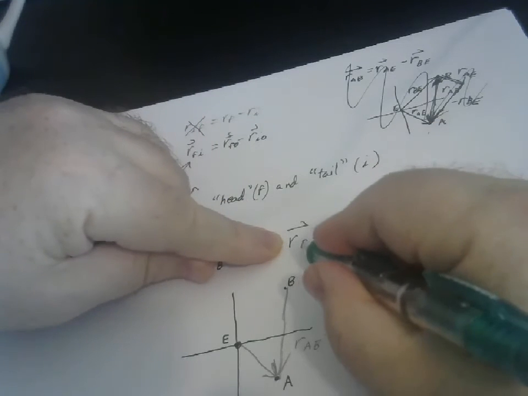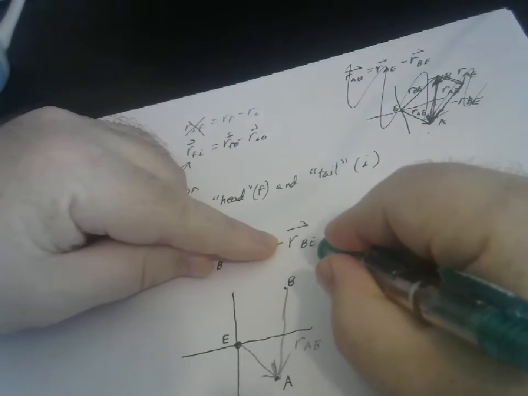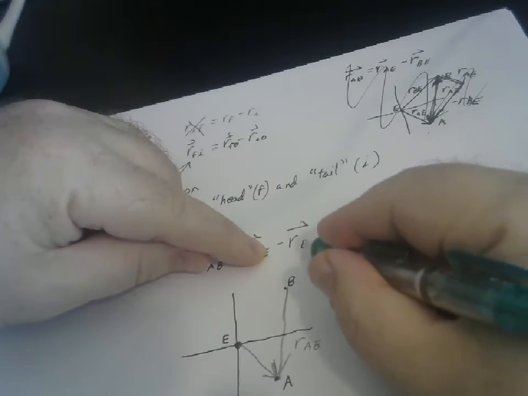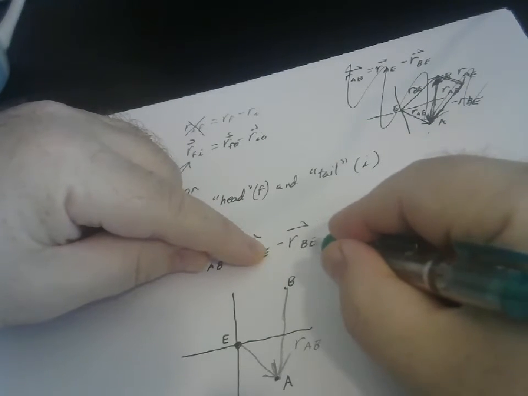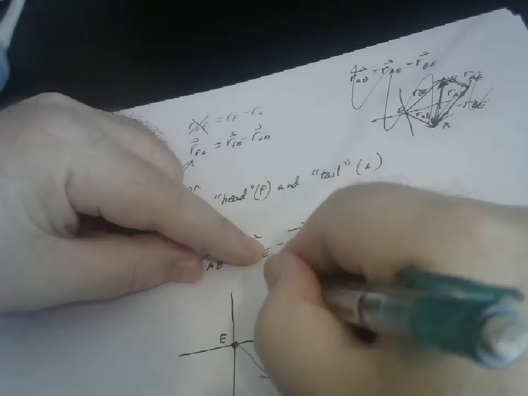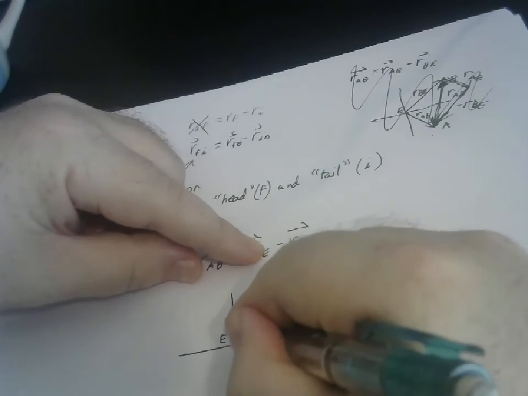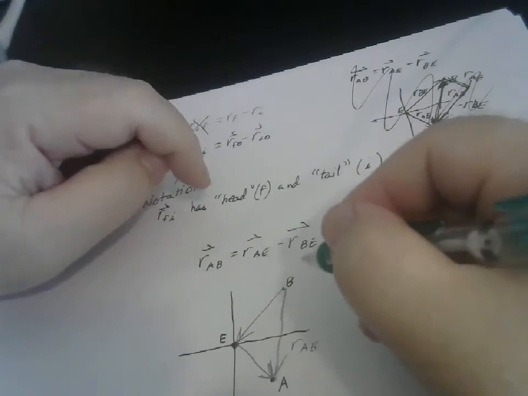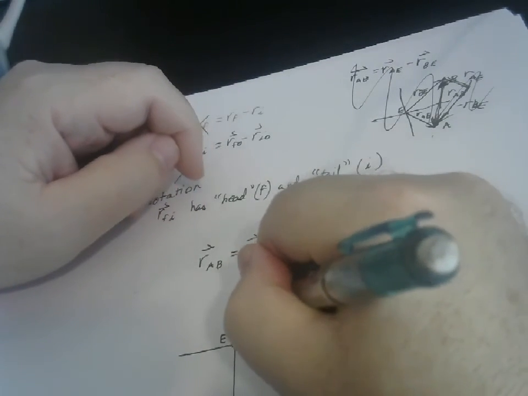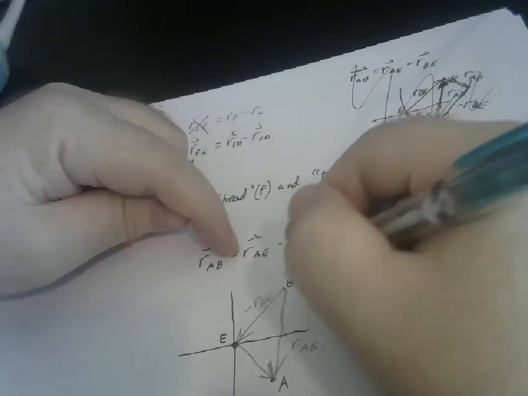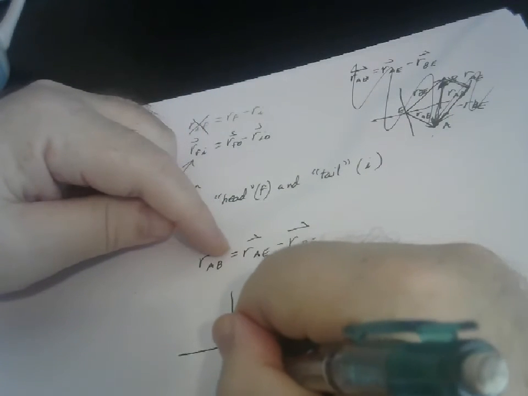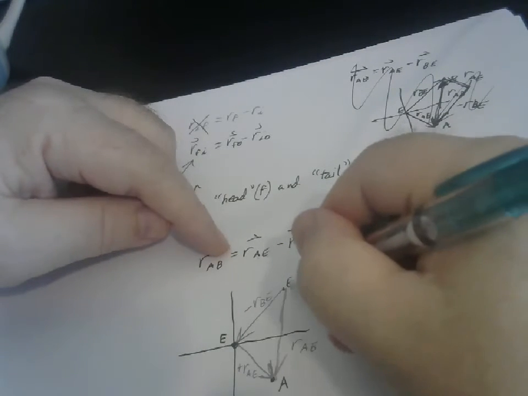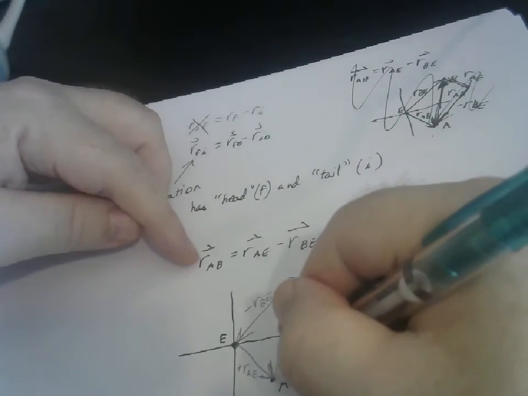RBE is head B, tail E. But minus RBE is head E, tail B. Head E, tail B. So I will draw this like this. And then you can see that minus RBE and positive RAE give you R sub AB.